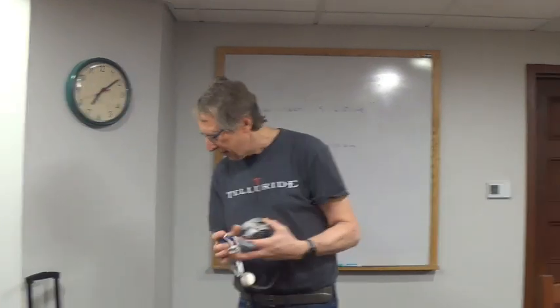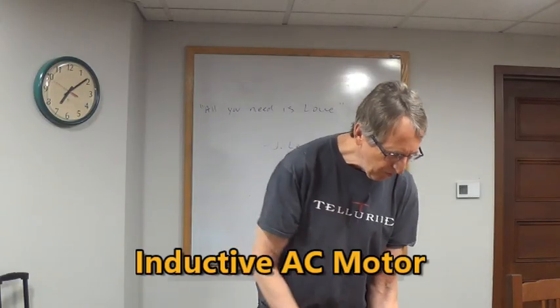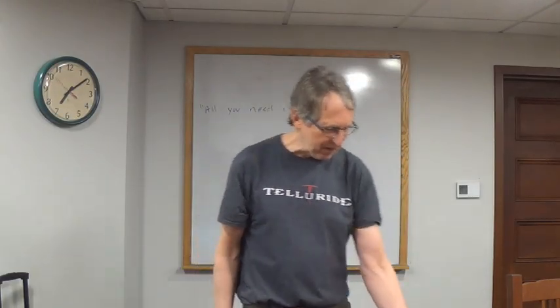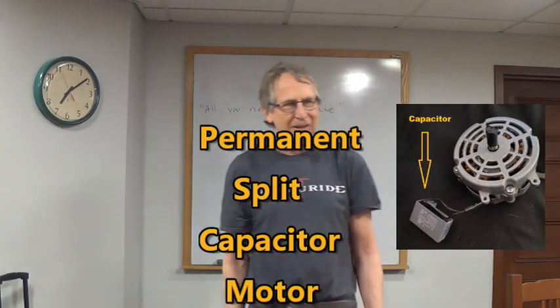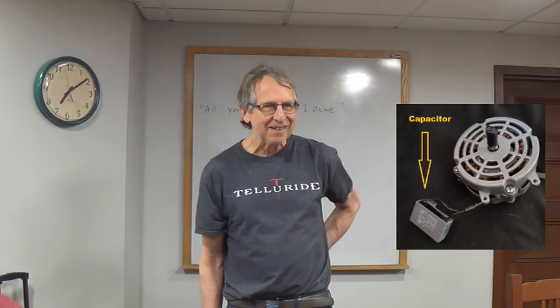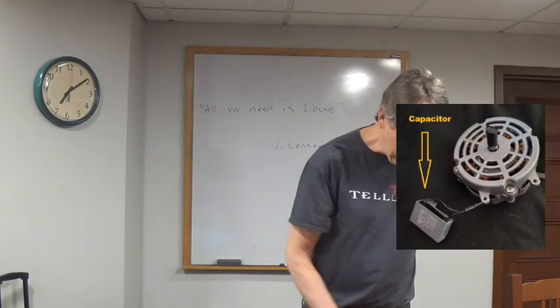The reason this is probably the most common motor you're going to encounter is typically in things like fans. What's it called? Inductive AC. And if you want the real technical term, because of this guy here, which is a capacitor, it's called a permanent split capacitor, PSC. Inductive, because there are other types of inductive motors.